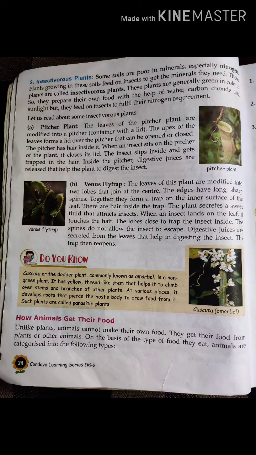Okay, students, today we have learned how plants make their own food and some special ways of getting food. Tomorrow, in the next section, we will discuss how animals get their food.